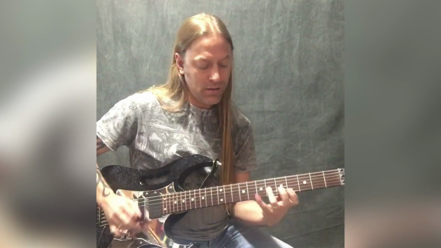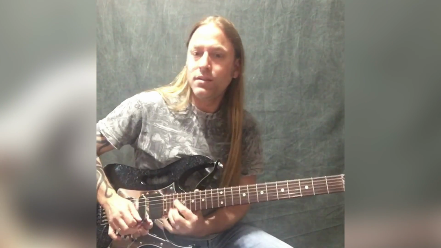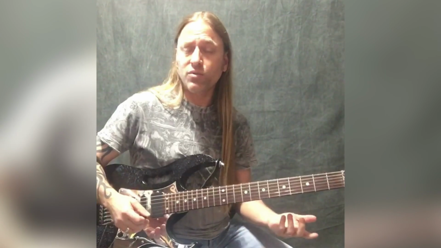Right there, it works really nice over that. You can still use it over the A minor too, and it's going to be fine.